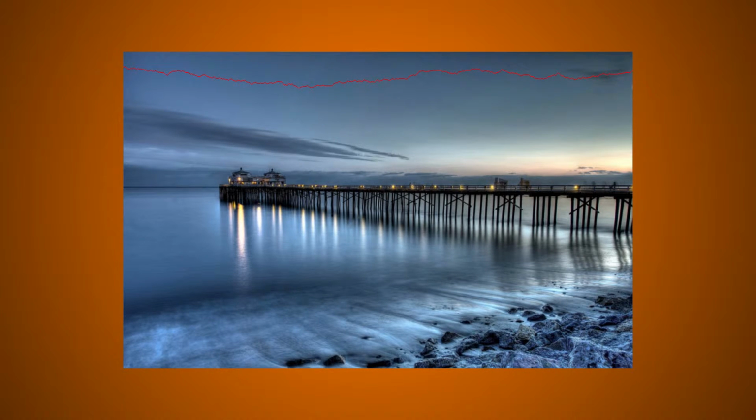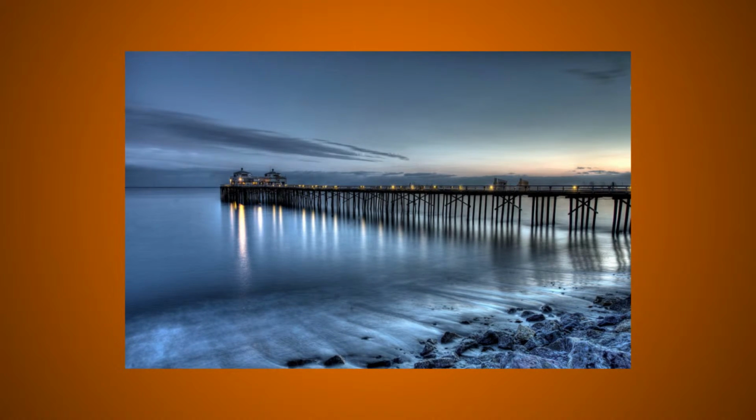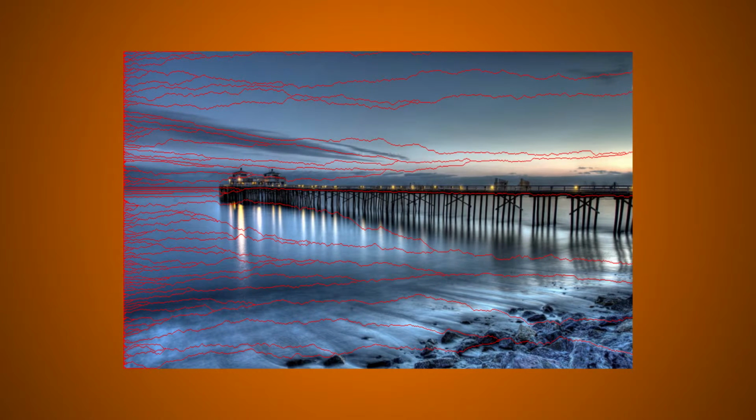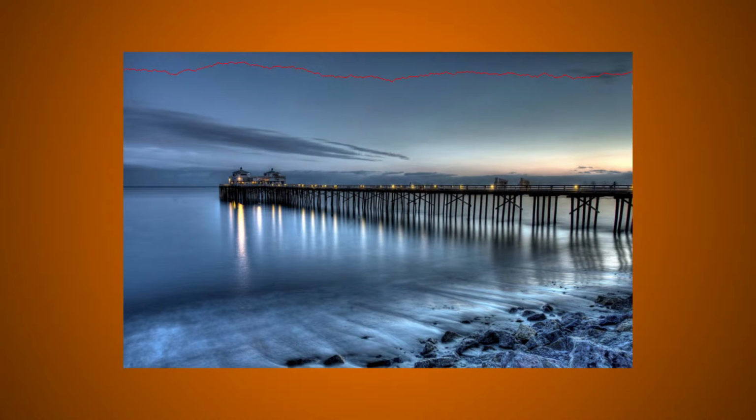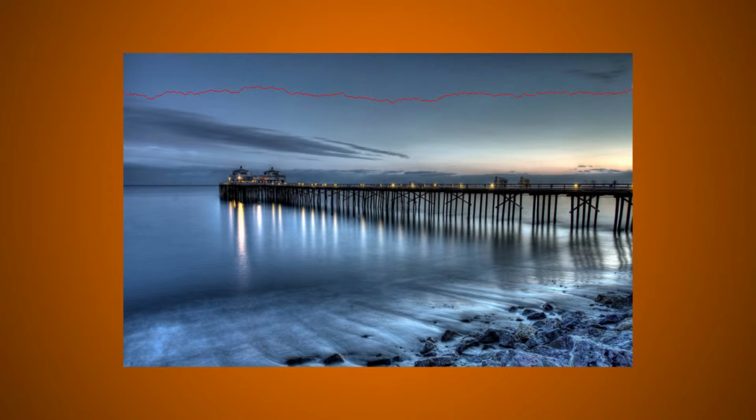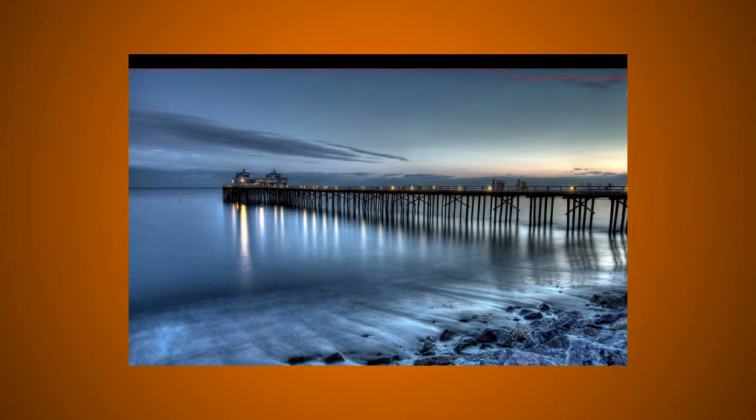Since each seam is only 1 pixel wide, removing a horizontal seam results in an image exactly 1 pixel shorter, and removing a vertical seam results in an image exactly 1 pixel skinnier. At this point, the seams can be recalculated and the next lowest energy seam removed, and the next, and the next, and the next, until the image has reached the target size. Here you can see the process in action.